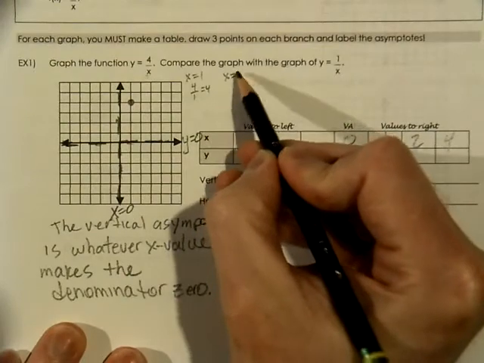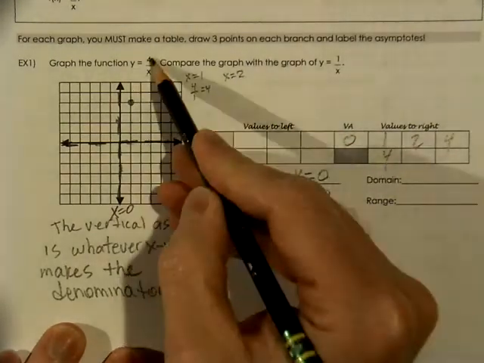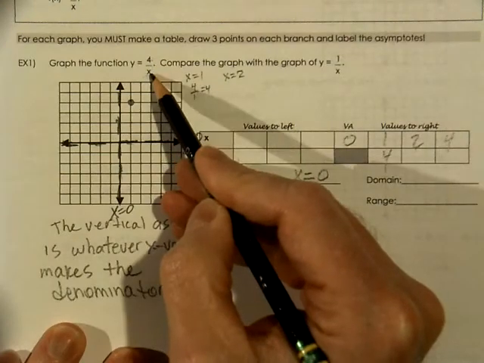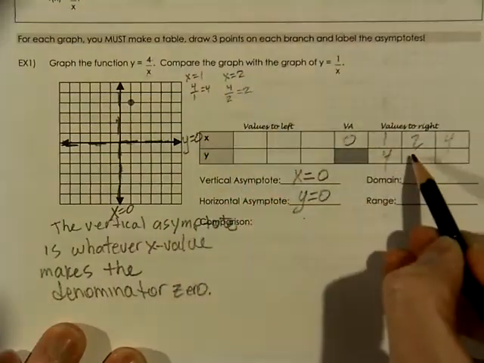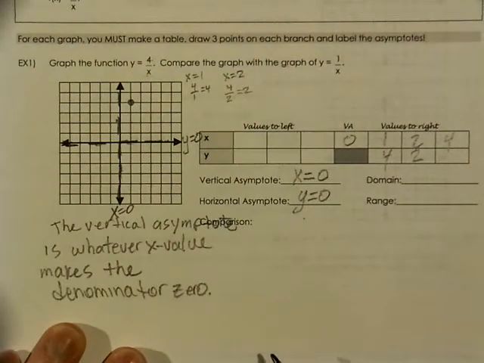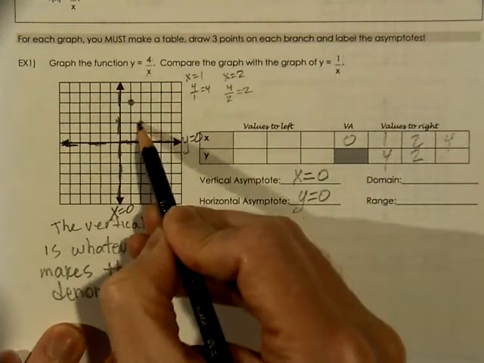And when x equals 2, we get 4 over 2, which is 2. So when we're out here at 2, we're up at 2.